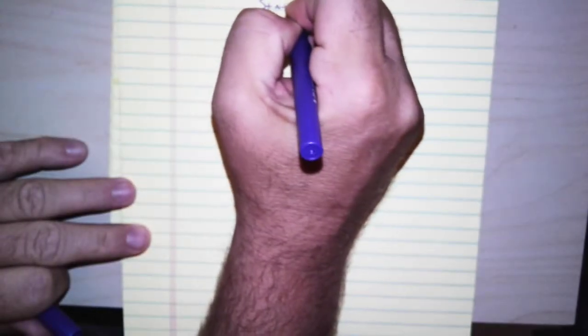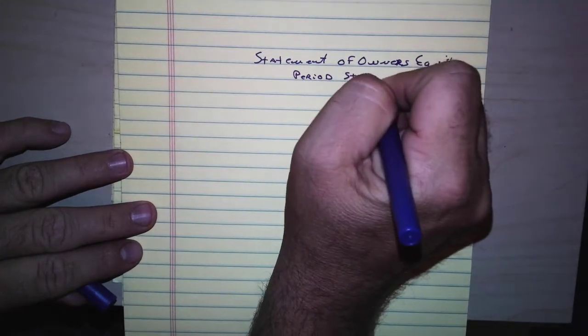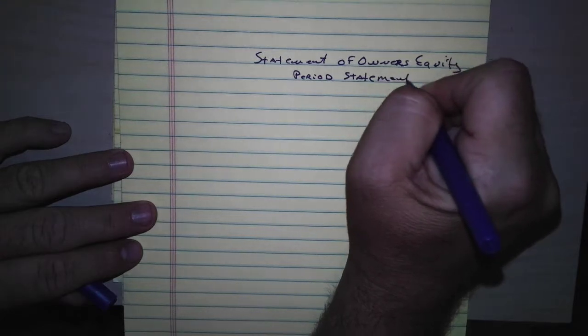Okay, the next statement we want to take a look at is the statement of shareholders' equity, or we'll just call it the statement of owners' equity. And this is a very important statement in the business. Again, it's a period statement, meaning this statement is prepared once every period. It could be a month, could be a quarter, whatever the accounting periods are for a business. Usually monthly is a good time to prepare this statement, so you can analyze it by month.